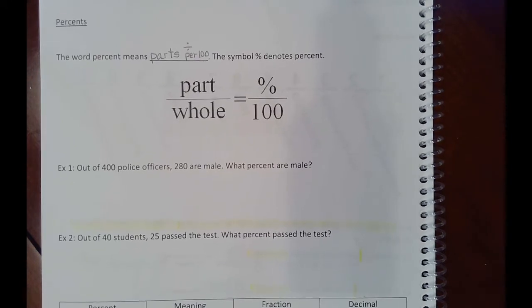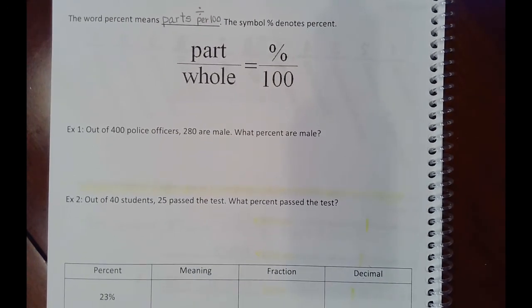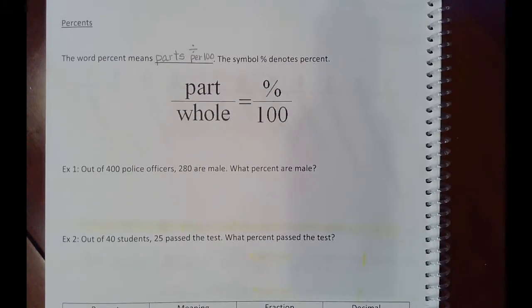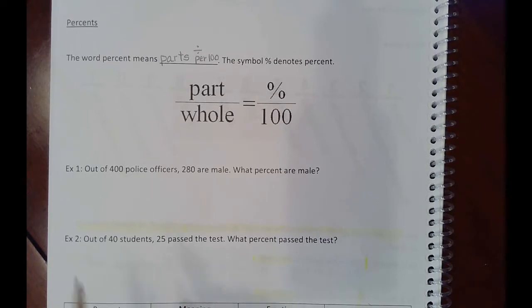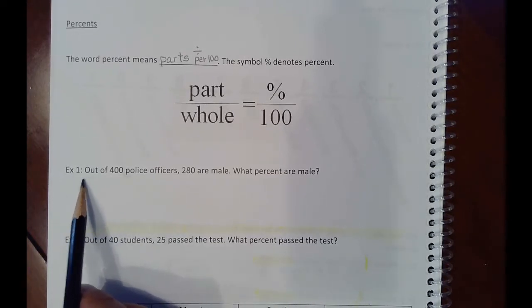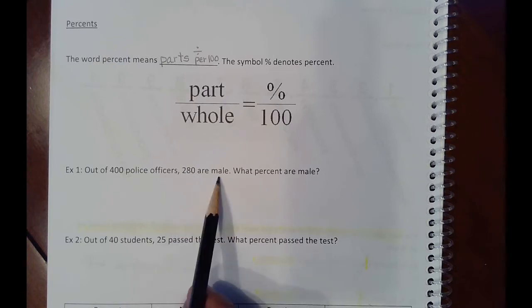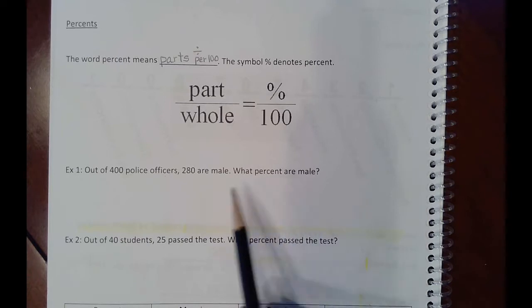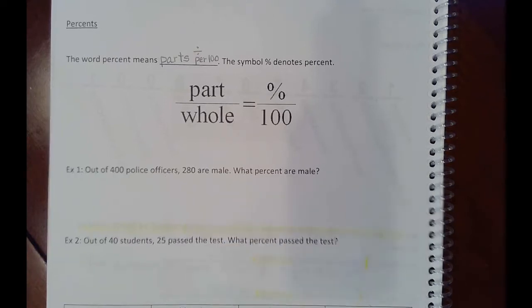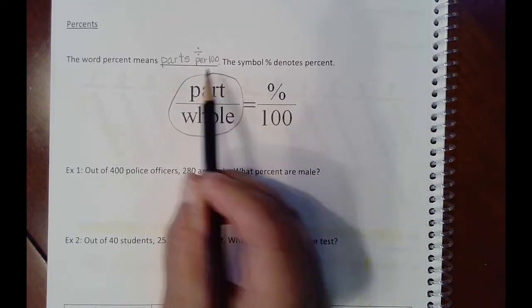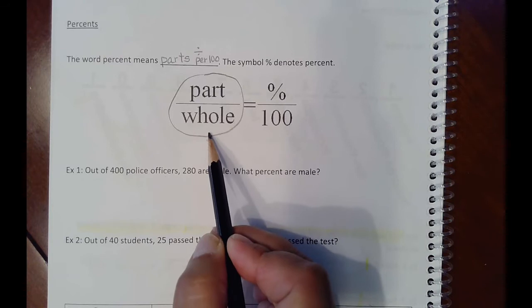Let's look at the type of problems that they're giving us in examples 1 and 2. Okay, so this says that there are 400 police officers, and there are 280 of those 400 are males. So when it says what percent are males, then you have to think of doing a percent in this manner right here. It is the part compared to the whole.